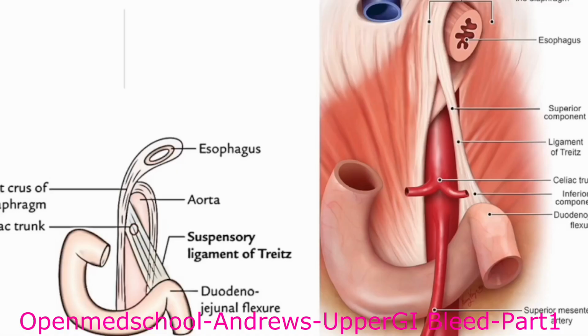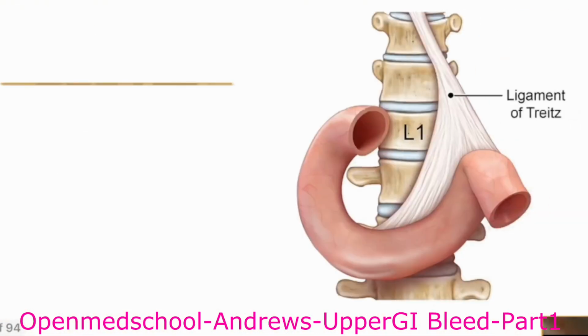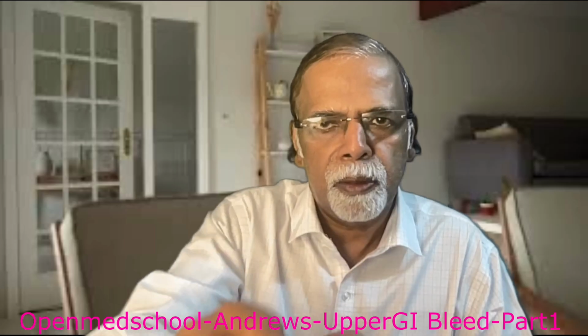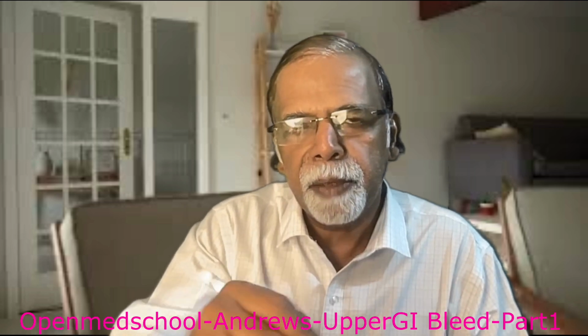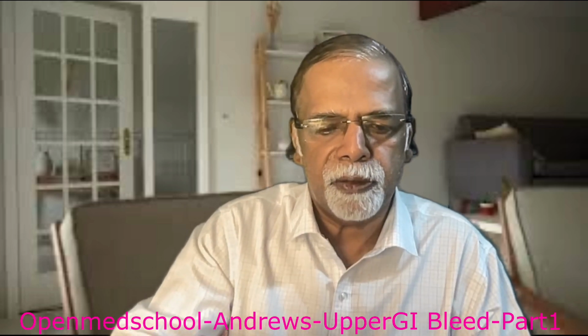So here you can see the ligament of Treitz. This is the fold of peritoneum that is attached to the end of the duodenum and the beginning of the duodenojejunal flexure, and that is one of the very important landmarks. So proximal to this region, blood loss is called upper GI bleed. This is another picture showing the ligament of Treitz. So upper GI bleed is bleeding proximal to the ligament of Treitz.